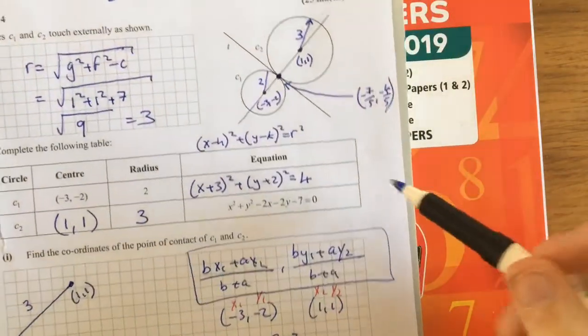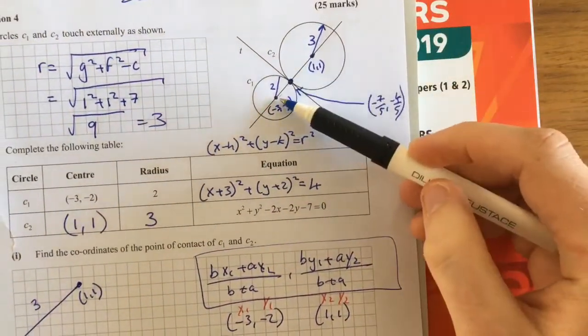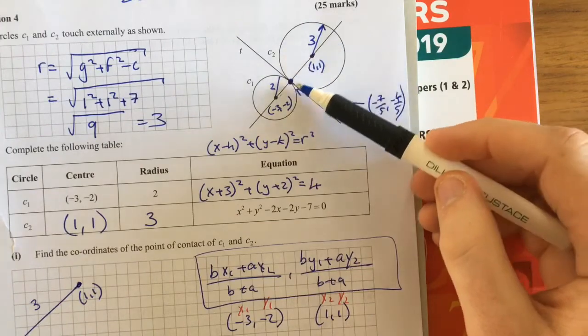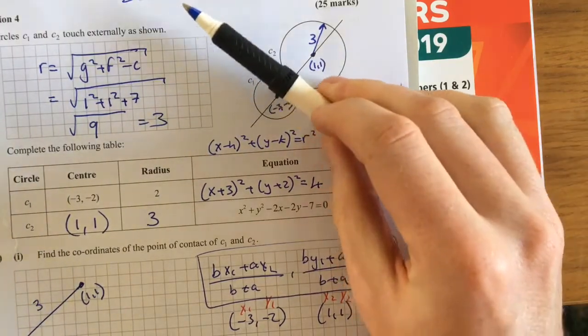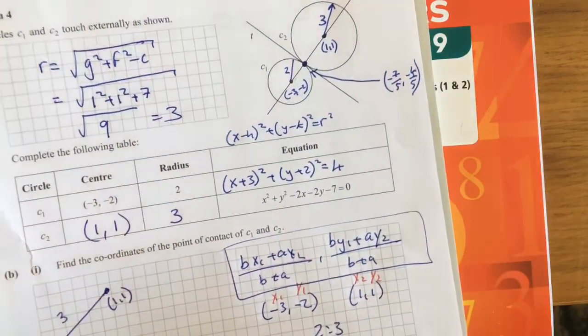But I'm hoping now we could figure it out, because we could get the slope of this line here, and then we do know the slope of the tangent because they would be perpendicular.